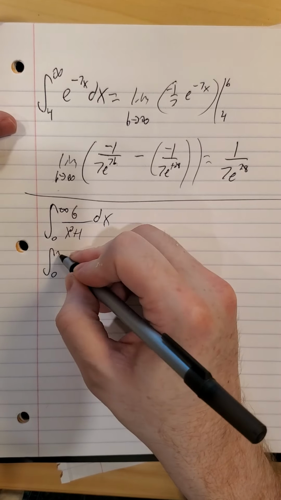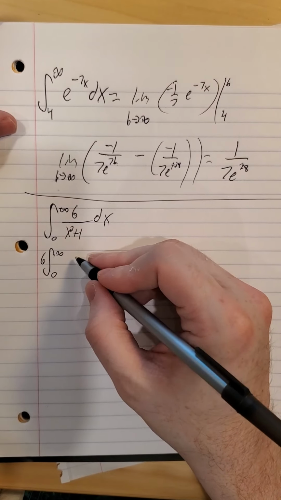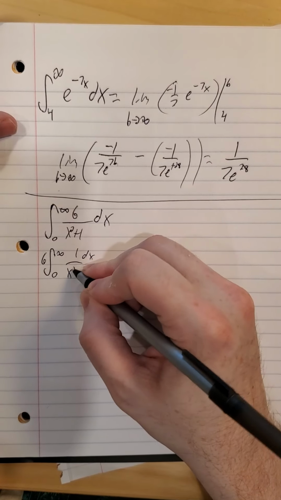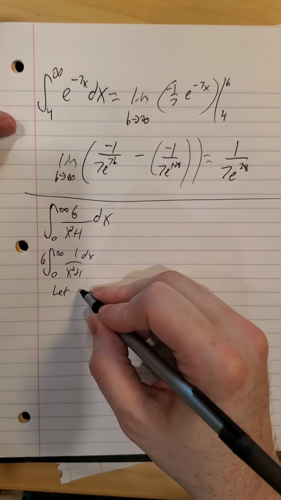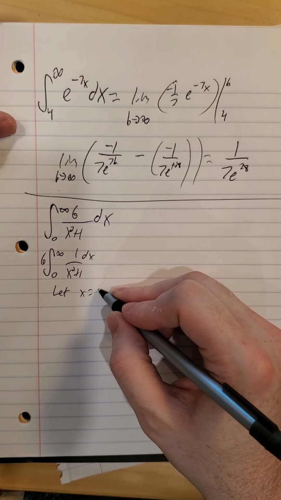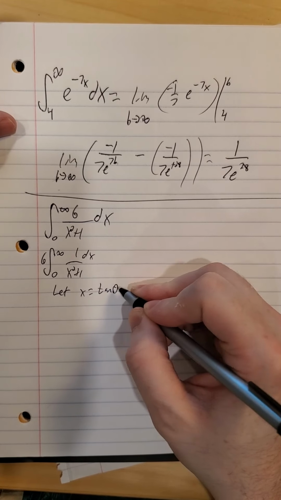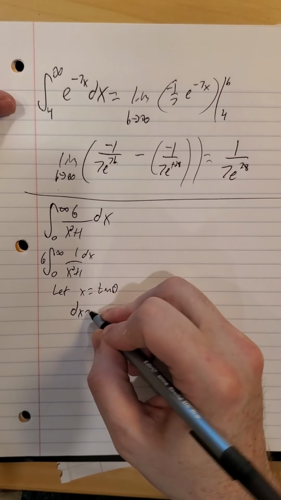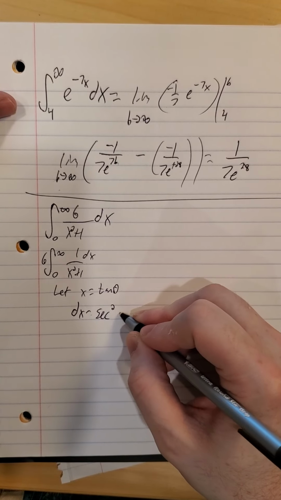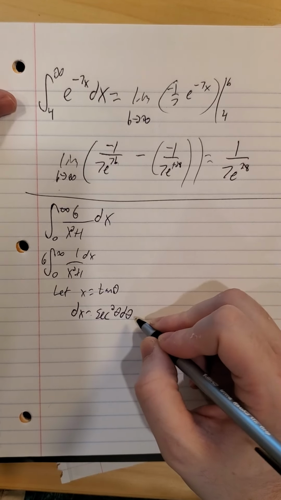So for the integral from 0 to infinity, we'll pull that 6 out, 1 dx over x squared plus 1. And then our let line: let x equal 1 tangent theta, or simply tangent theta, since 1 squared is still just 1. So then dx is secant squared theta d theta.